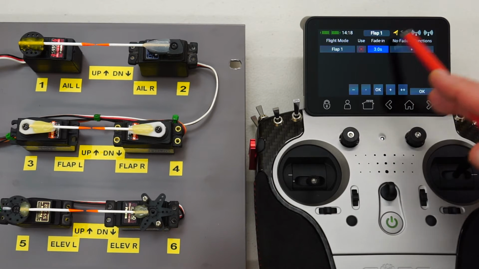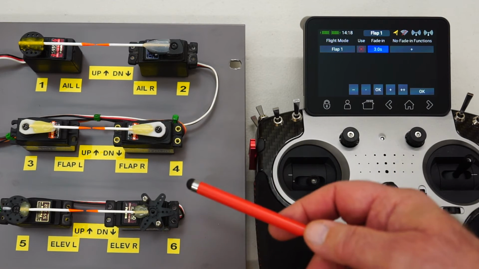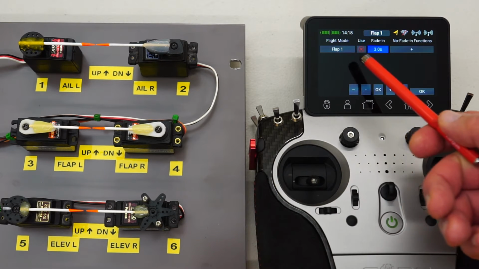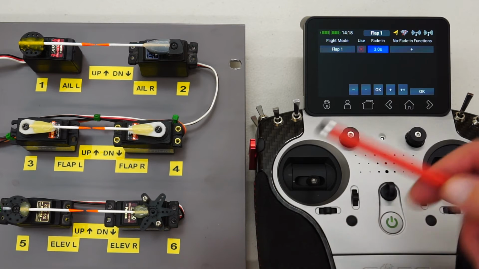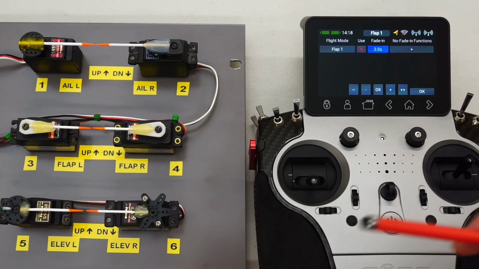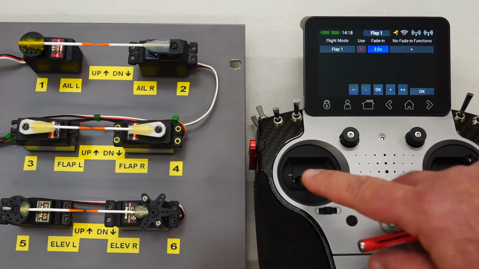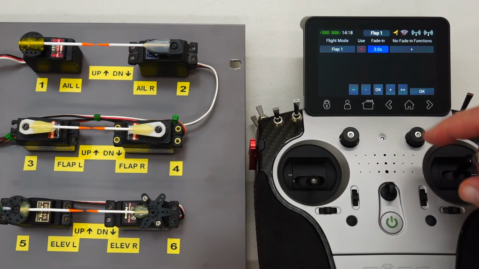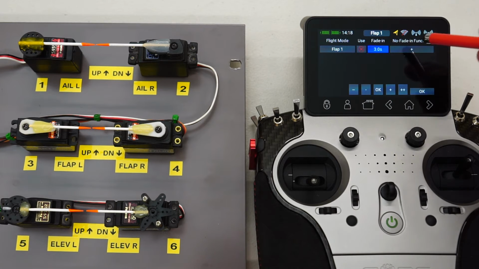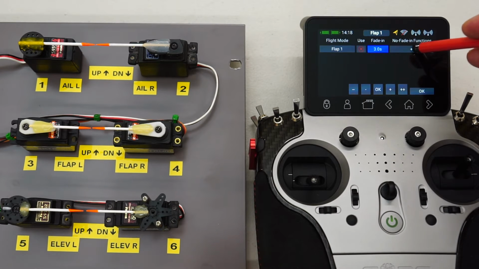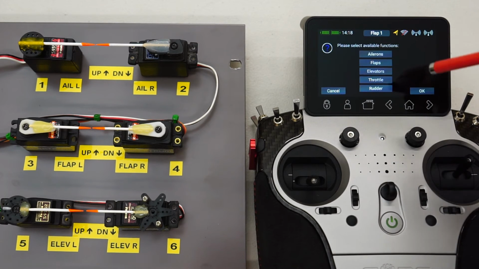Now this is important here. While we want to delay the flaps when we select our flap position 1 and our elevator, we don't really want to delay any other servos such as our throttle or ailerons. We still want our ailerons to function at normal speed while we're switching into our flap position 1. So here we just basically enter the servos that we don't want to be included in that delay. So we'll select ailerons.